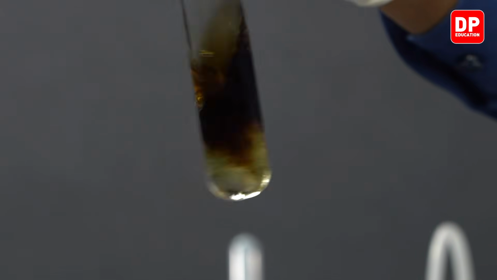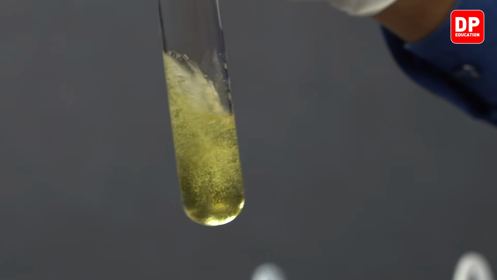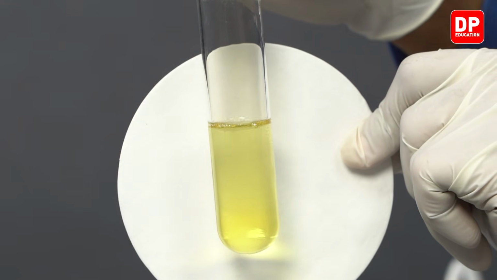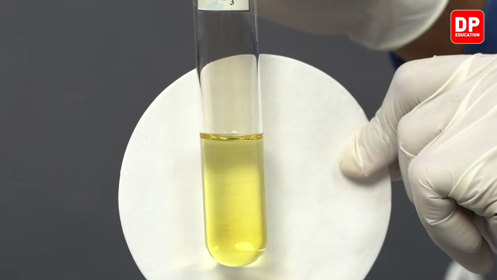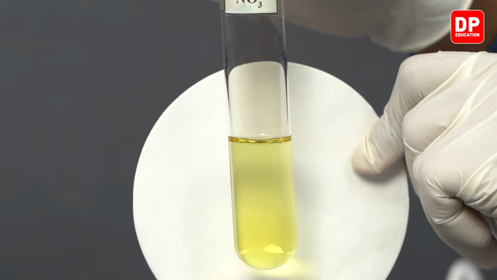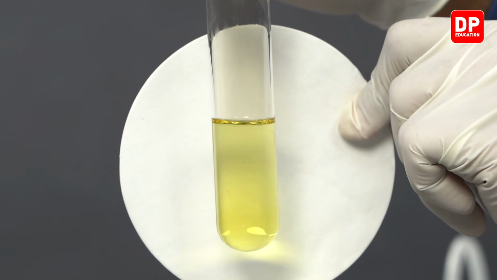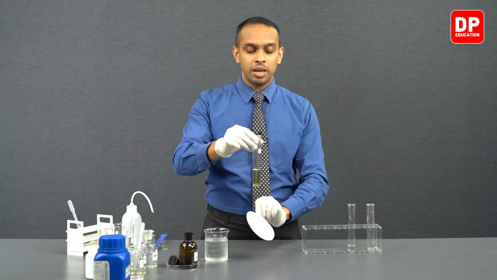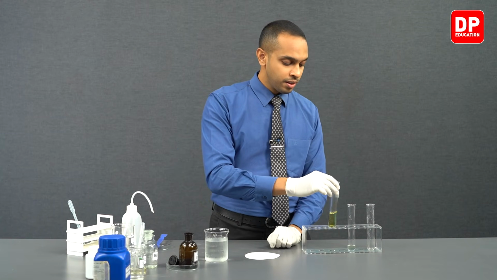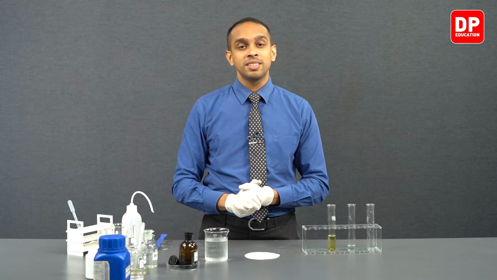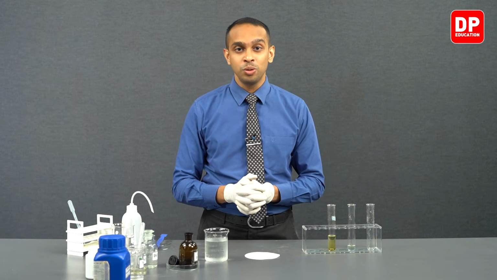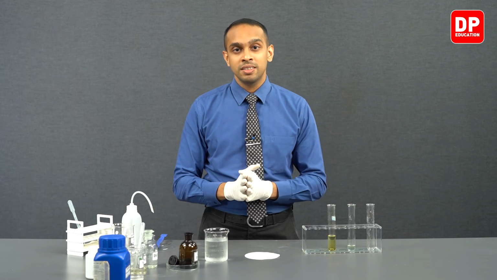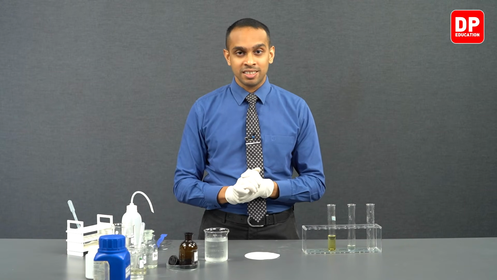If you continuously stir it, we can see that the color completely disappears as sulfuric acid completely reacts with the remainder of the aqueous solution. So now students, with that observation, we have completed yet another test that we can do to identify nitrate ions.